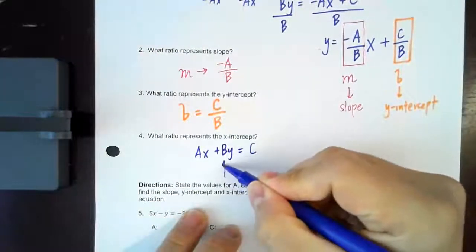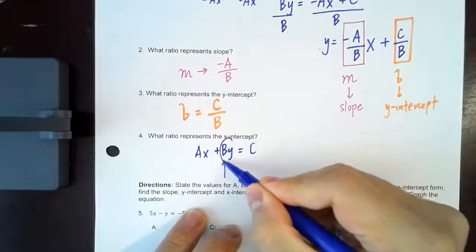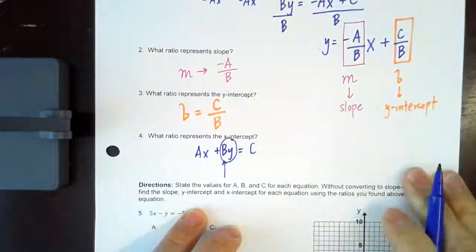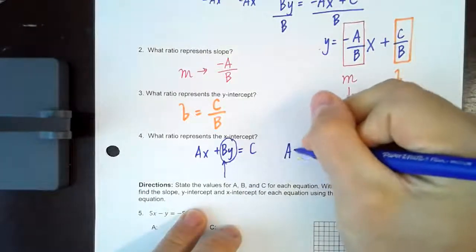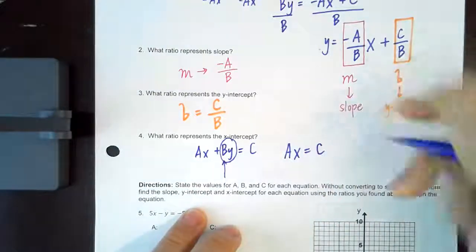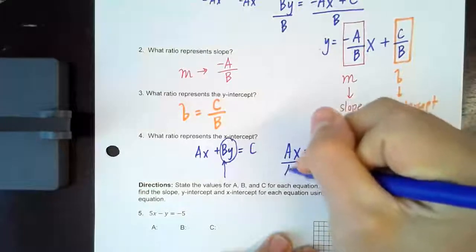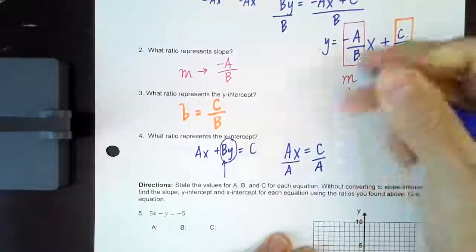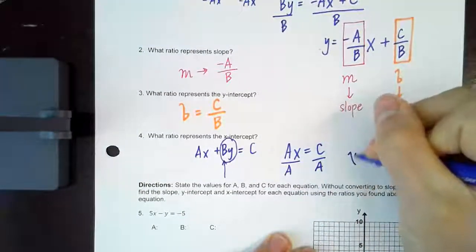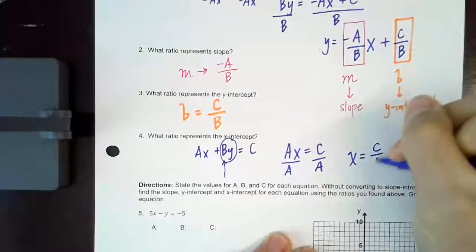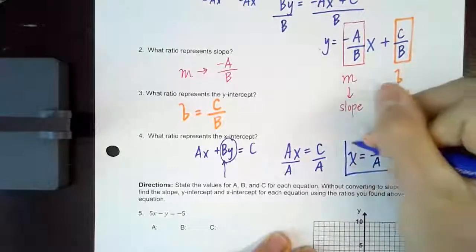The x-intercept would mean that this entire by value goes away, right? So ax is going to equal c when we're calculating for the x-intercept. Therefore, if I divide both sides by a, I get x is equal to c over a.